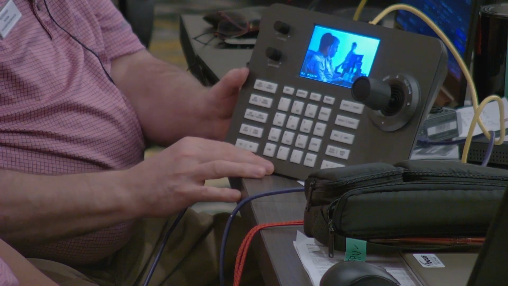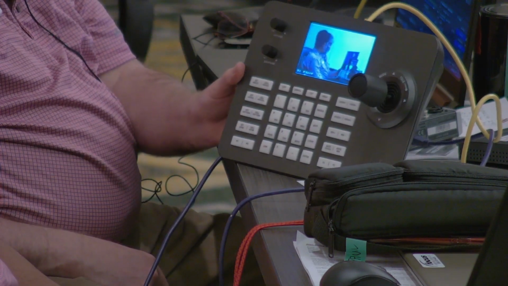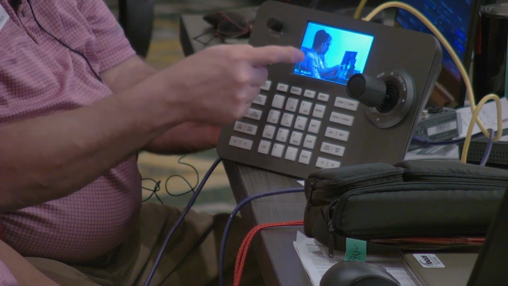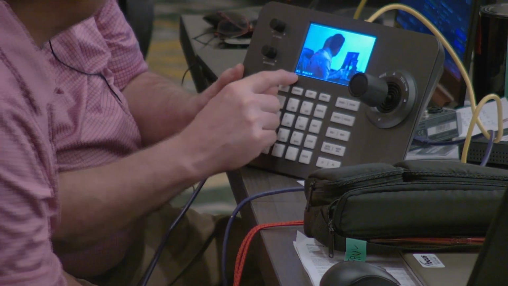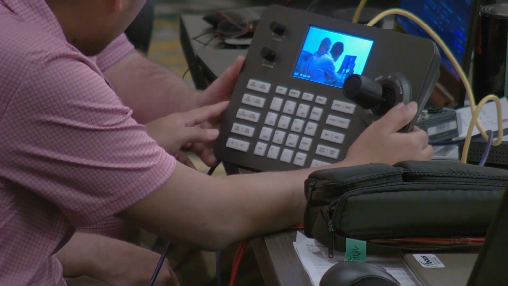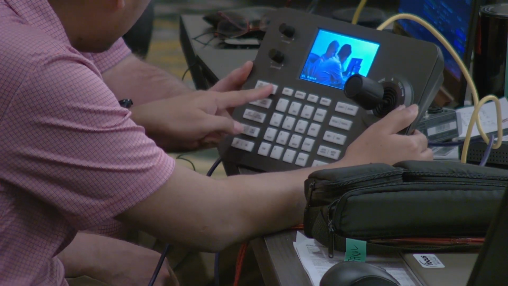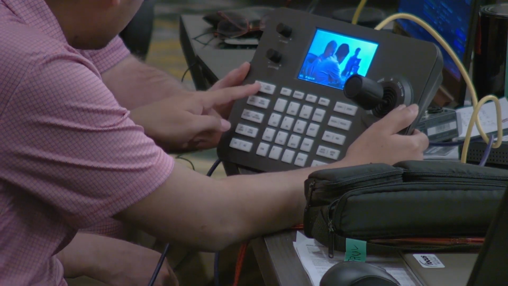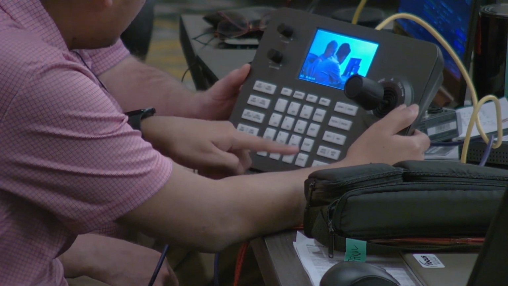So we want to lock this into a preset. Okay, you make this shot, which is camera 2 that you're on, right? You're on camera 2. Make this a preset number 1. Camera 2. Yeah, so preset number 1. No, set preset. Set preset. No. Preset 1 and enter.